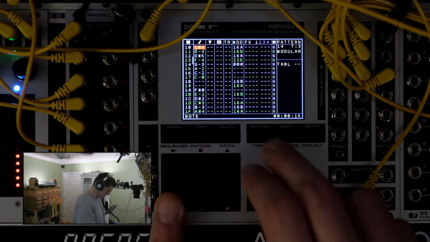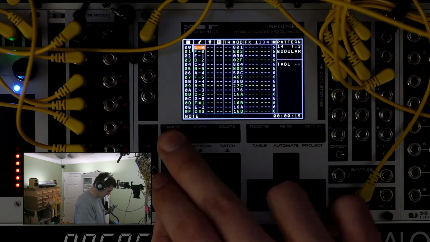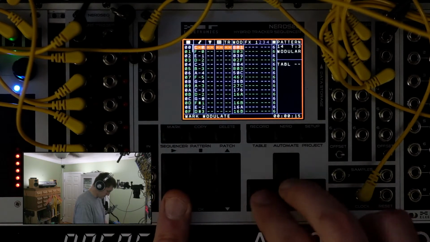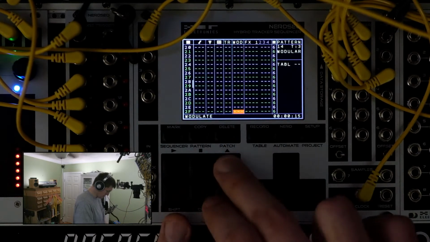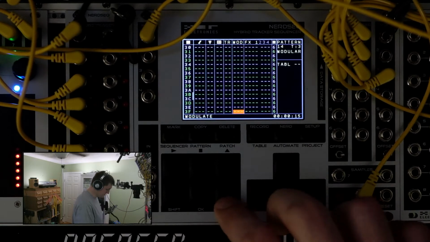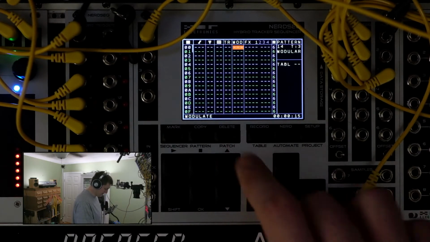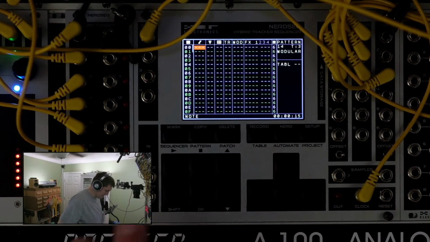Let me just clear this out again. Delete. By the way, I'm starting to get the hang of using these buttons as a kind of page jump. Took me a little bit to get used to that, but just FYI.